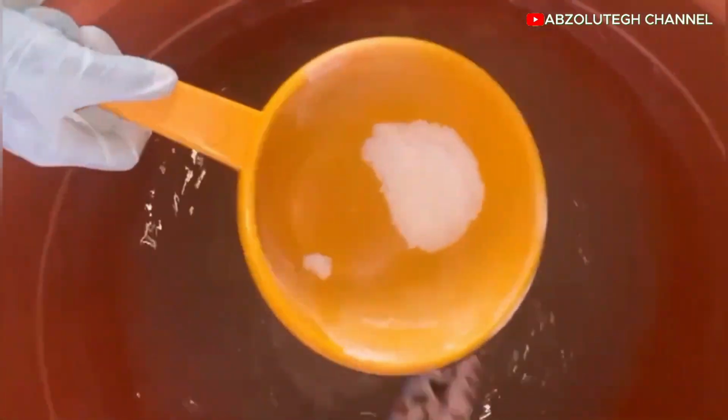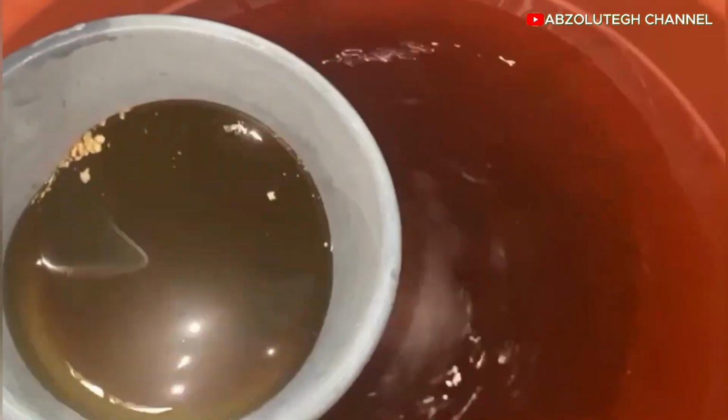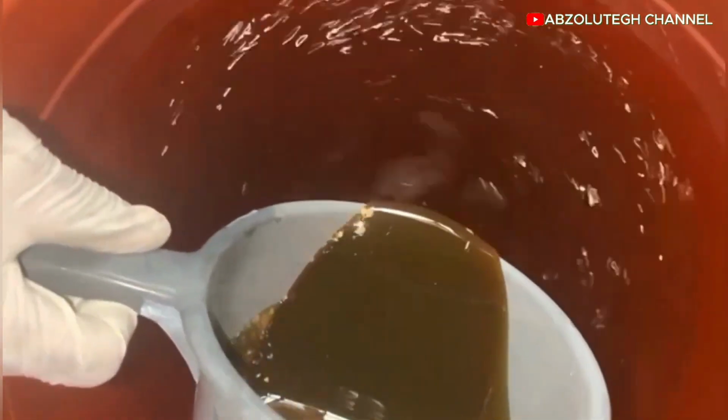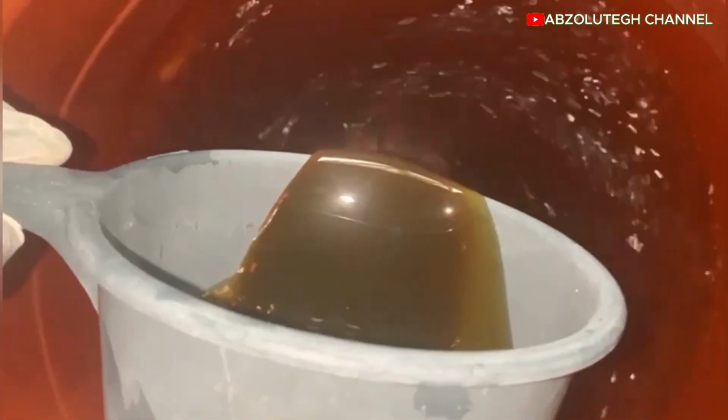Now I'm adding in the caustic soda direct. I'm not mixing the caustic soda with any water because I want it to help mix the thickener powder well. It also has some reaction when you do it this way.